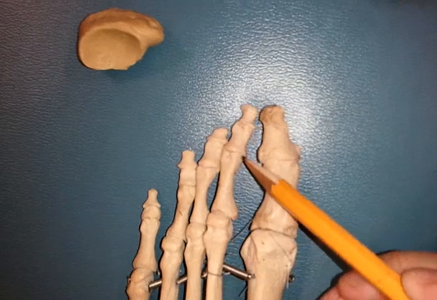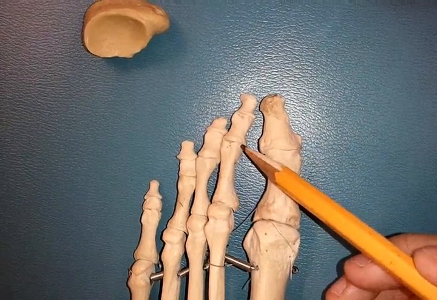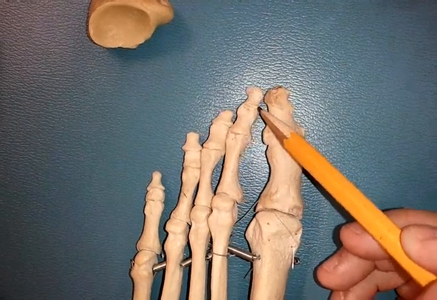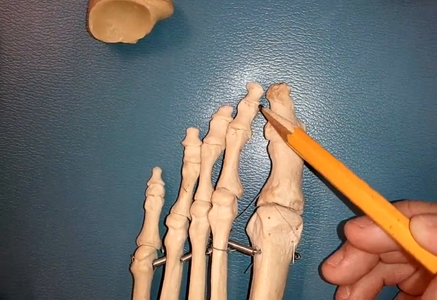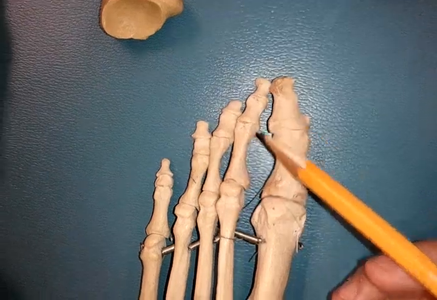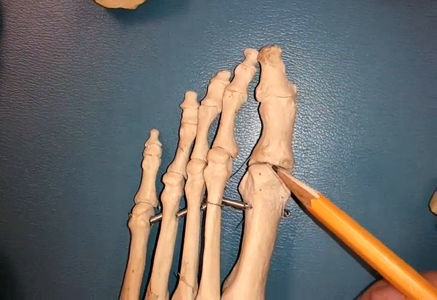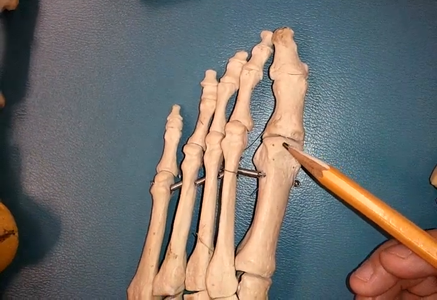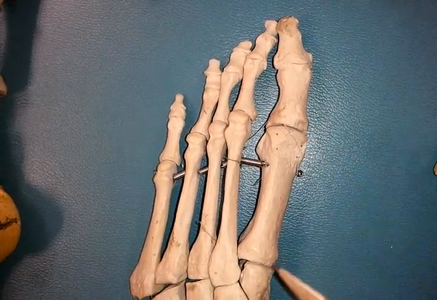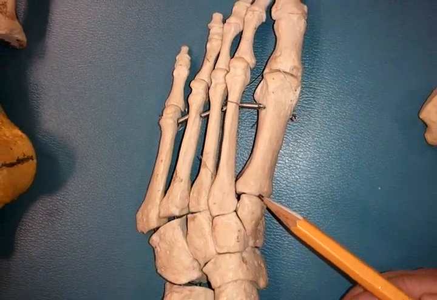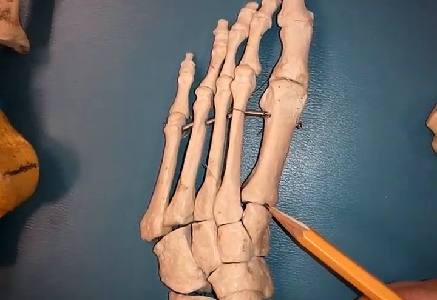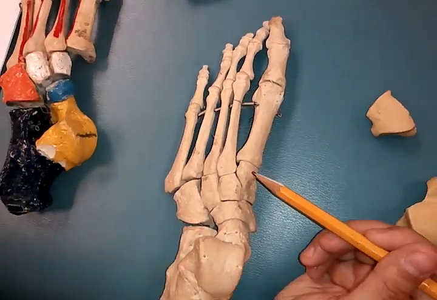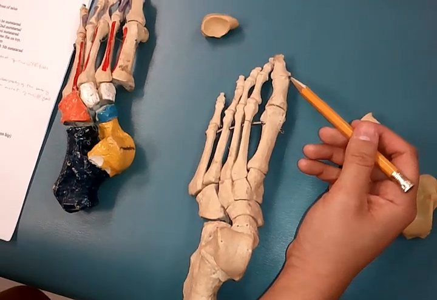The proximal interphalangeal joint is your PIP, and your distal interphalangeal joint is your DIP. Right here we have your metatarsophalangeal joint, and your tarsometatarsal joints. Is that all the joints we have? I think so.